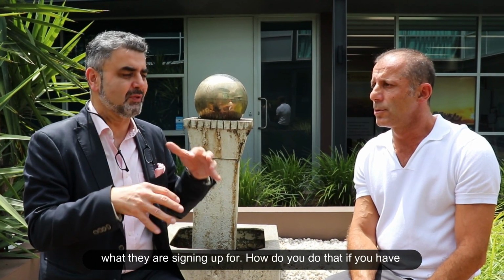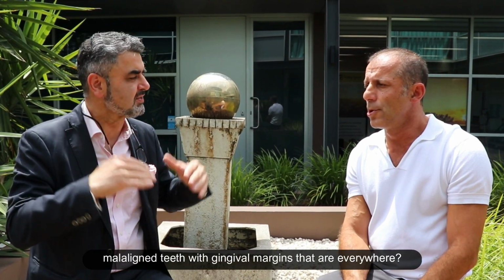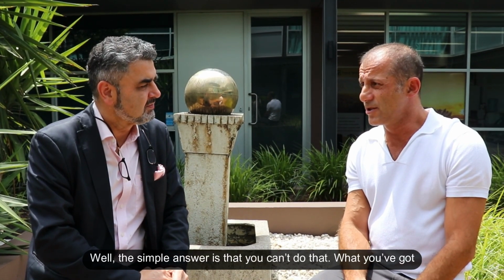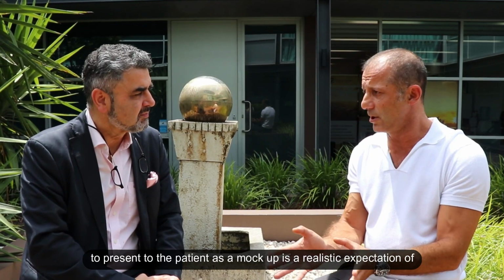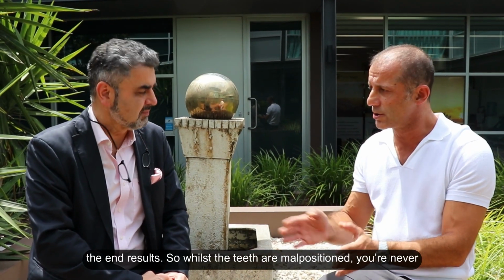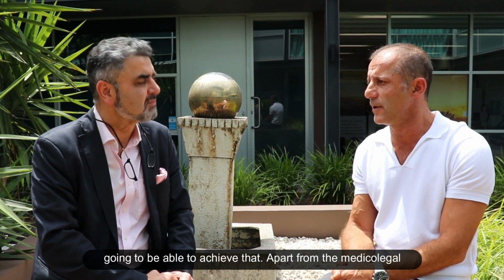How do you do that if you have malaligned teeth with gingival margins that are everywhere? Well, the simple answer is that you can't do that. What you've got to present to a patient as a mock-up is a realistic expectation of the end result. And whilst the teeth are malpositioned, you're never going to be able to achieve that.